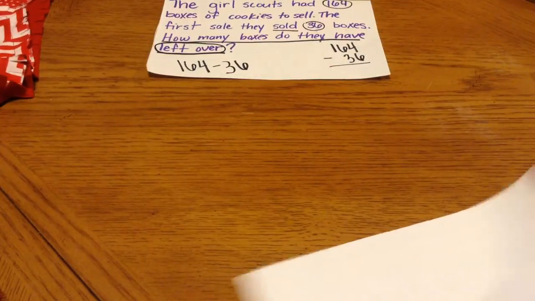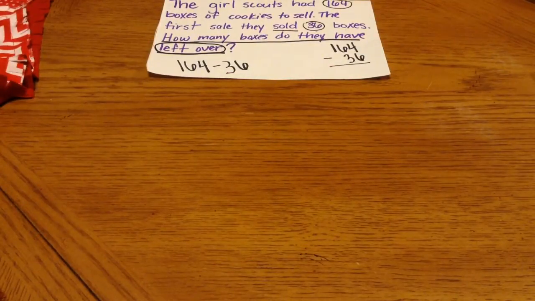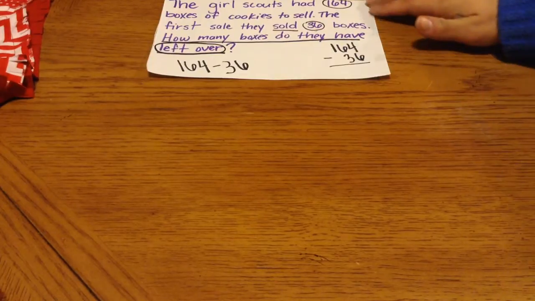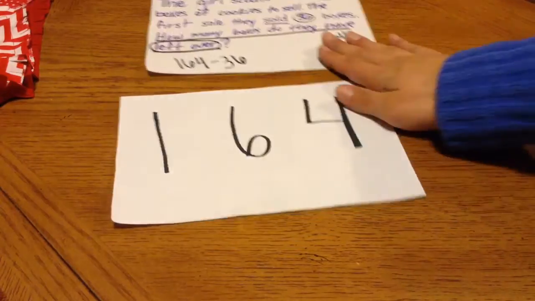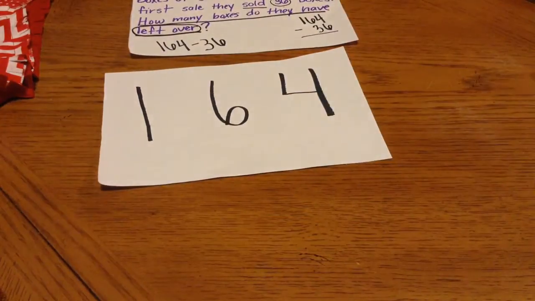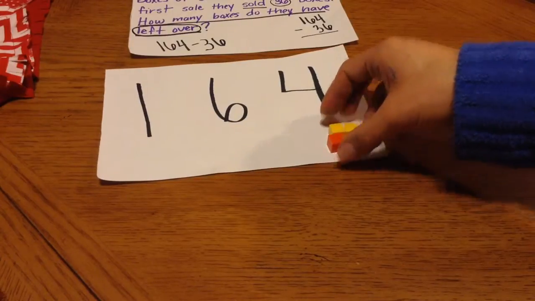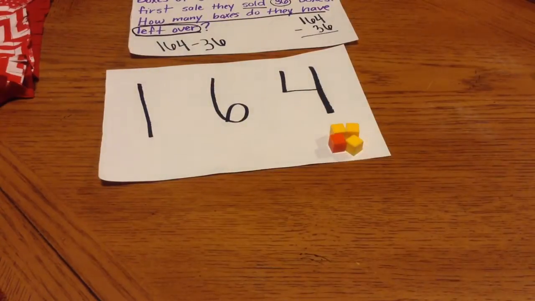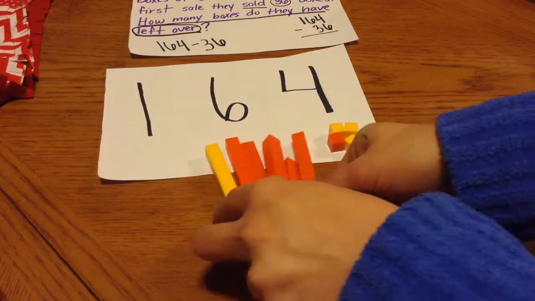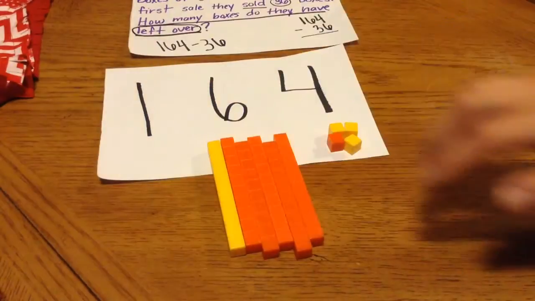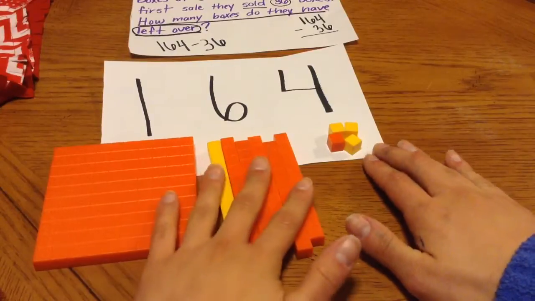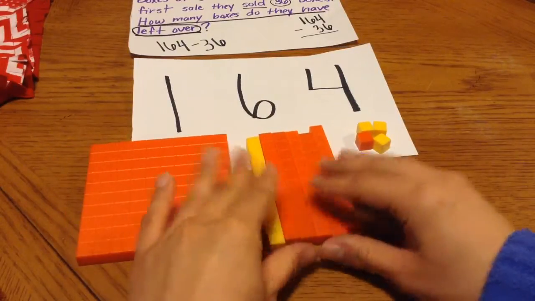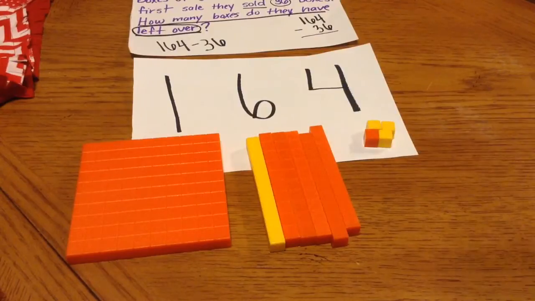So now we can represent our number that we are going to subtract. And we only need to represent our large number, which is 164. So we represent this with 4 individual units, 6 because it's in the 10 place, so that's 6 10 longs. And since 1 is in the hundreds place, we need 100 flat. So now that we have our number represented by its place value, we can do our subtraction.